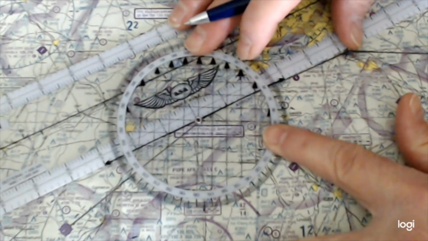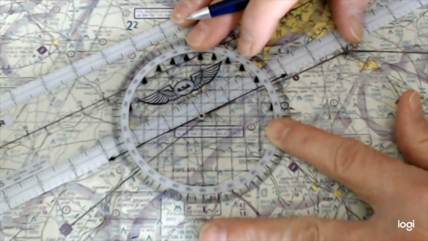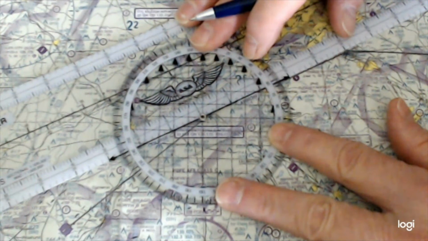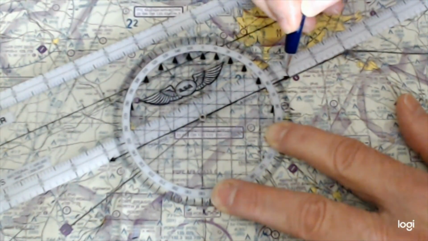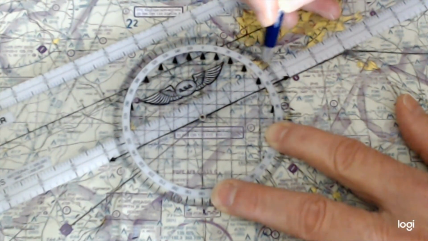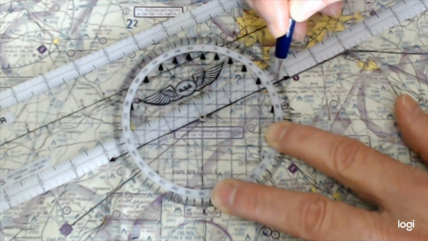Then I'm going to put my north-south line right there. I'm going to be accurate here. There we go. There's my north-south line. And now I know I turned a tiny bit to the right. And so I went from 048 over here all the way up here to about 063. Okay, so my second true heading is about 060 right there.